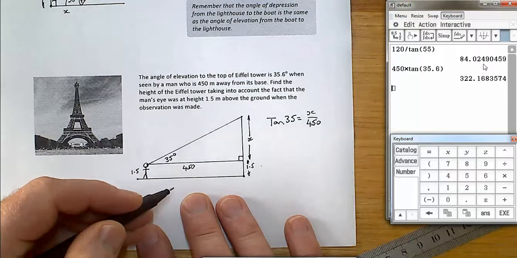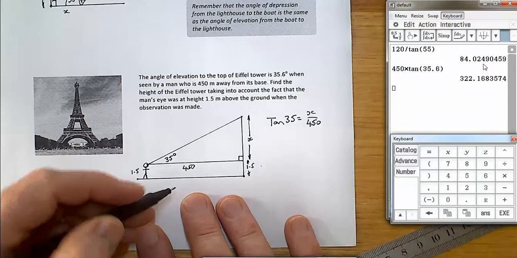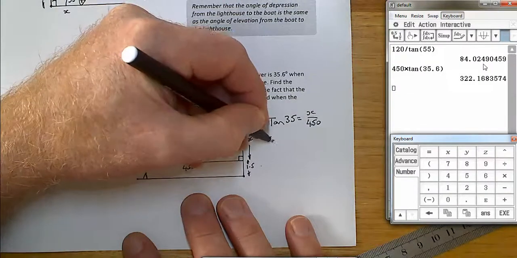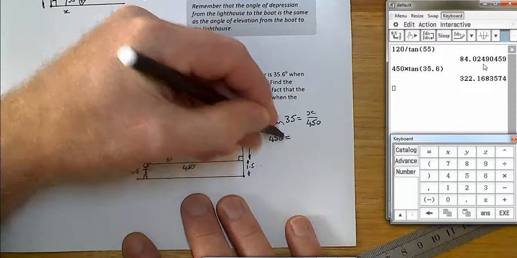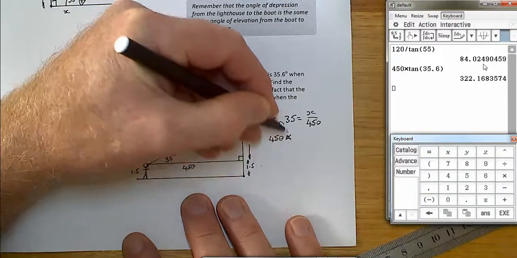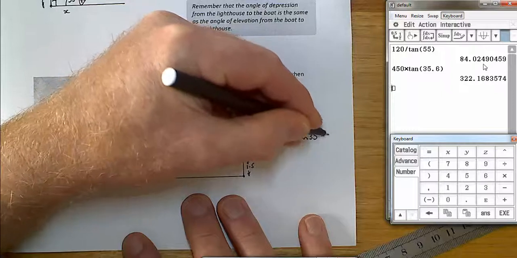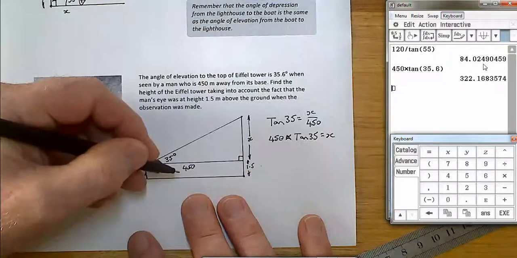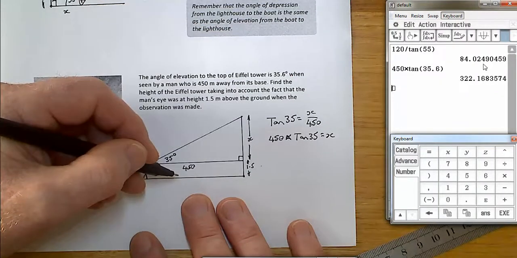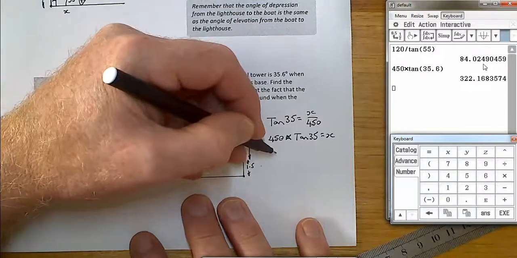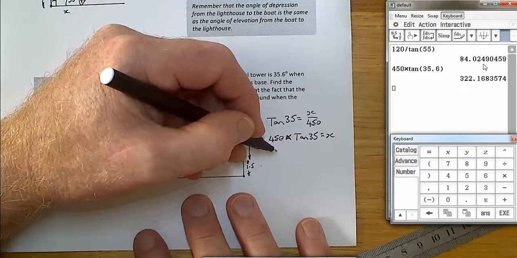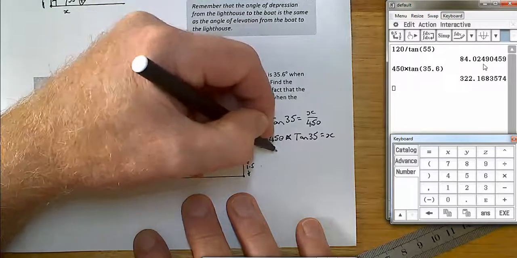In that equation, if I times both sides by 450, I get 450 times the tan of 35 equals x. Now, I've already done this beforehand, and you can see on the calculator on the screen there, that will work out to be 322.17 metres.